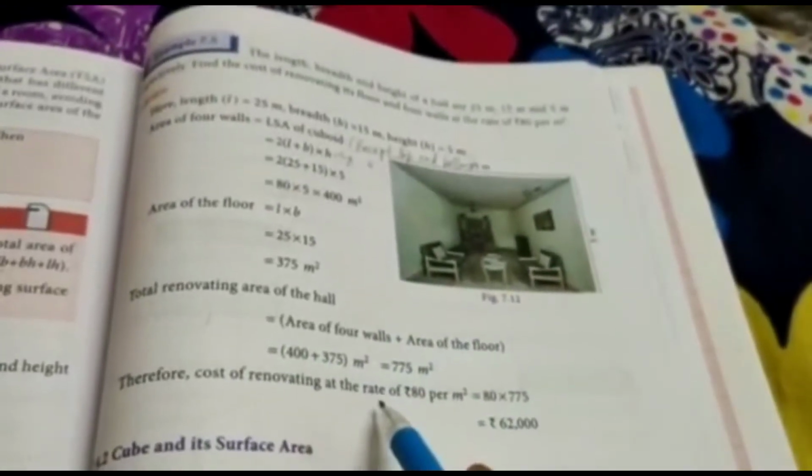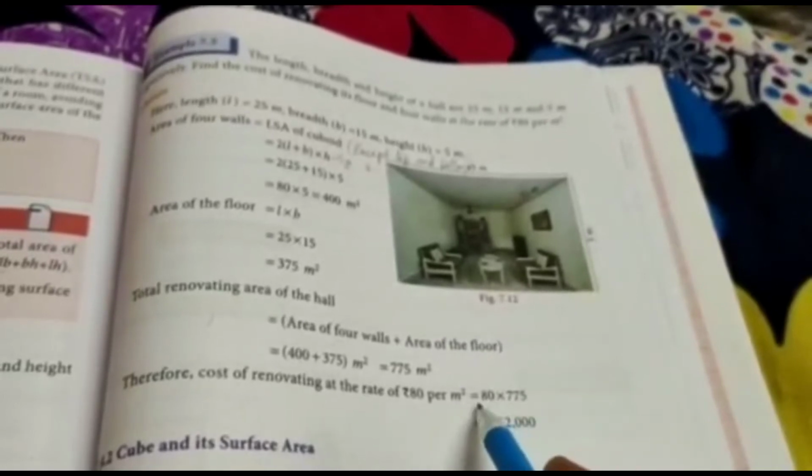Okay, therefore cost of renovating at the rate of rupees 80 per meter square, per meter square it's 80 rupees. That's why for 775 meter square it will be 62,000 rupees. Okay, so the total cost or the required cost equal to rupees 62,000.